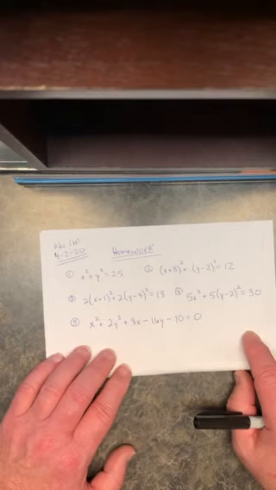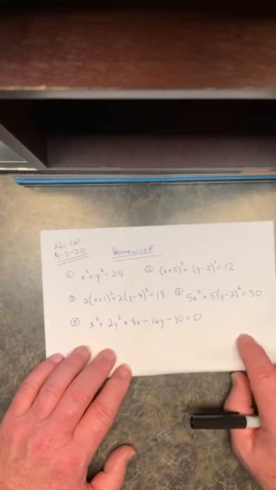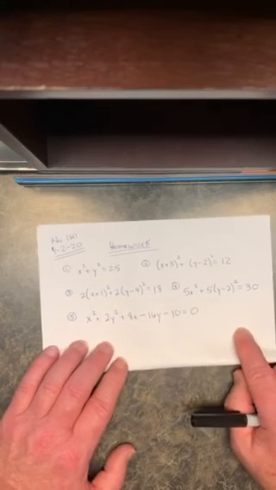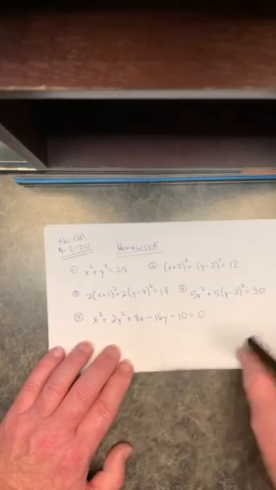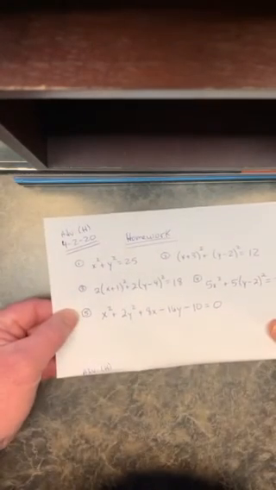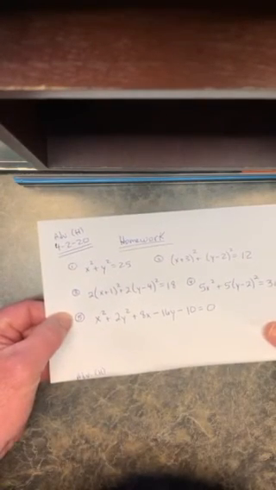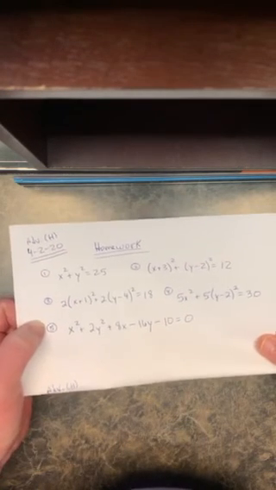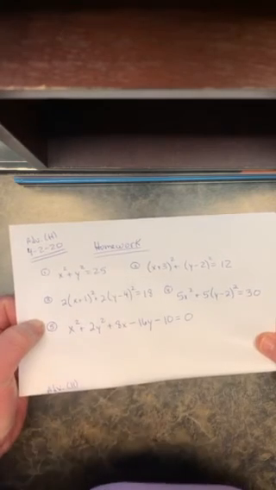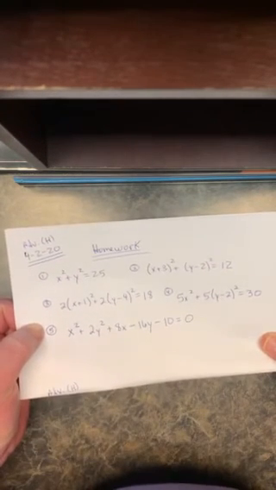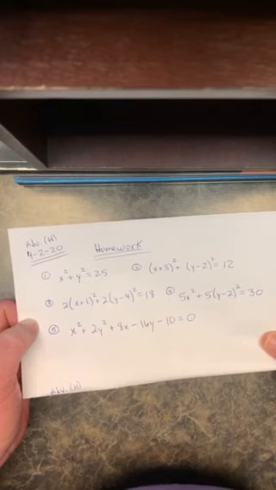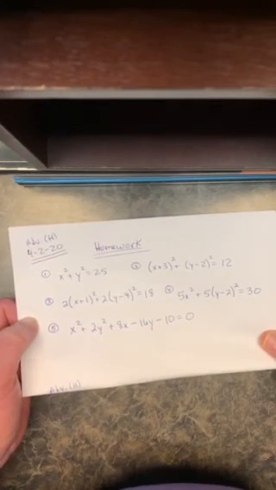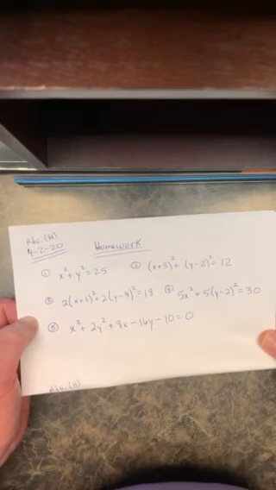x squared plus y squared equals 25. x plus 3 squared plus y minus 2 squared equals 12. 2 parentheses x plus 1 squared plus 2 parentheses y minus 4 squared equals 18. 5x squared plus 5 parentheses y minus 2 squared equals 30. And finally, x squared plus 2y squared plus 8x minus 16y minus 10 equals 0.